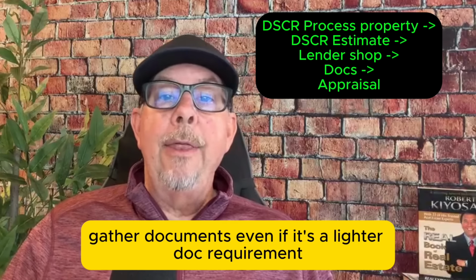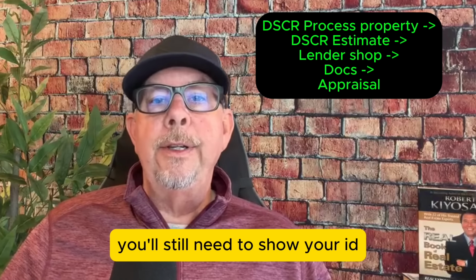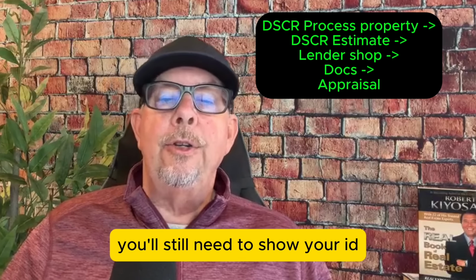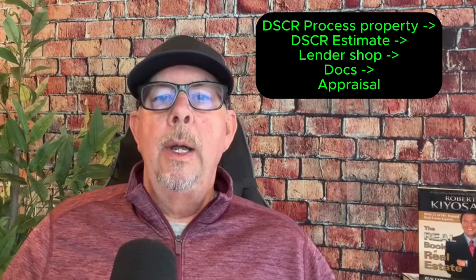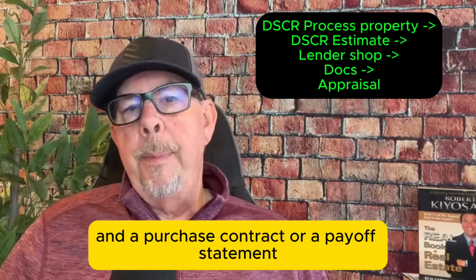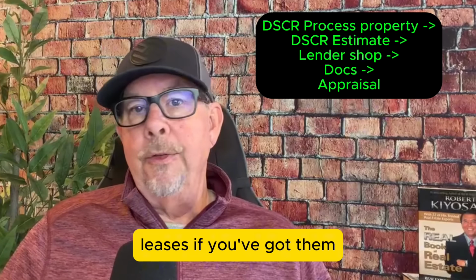Step 4, gather documents. Even if it's a lighter doc requirement, you'll still need to show your ID, your entity documents if you're buying through an LLC, bank statements and proof of reserves, and a purchase contract or a payoff statement, leases if you've got them, an insurance quote, and property details about the property.